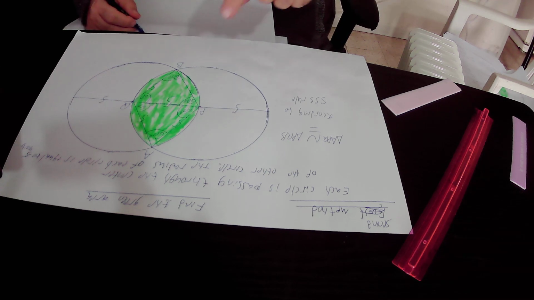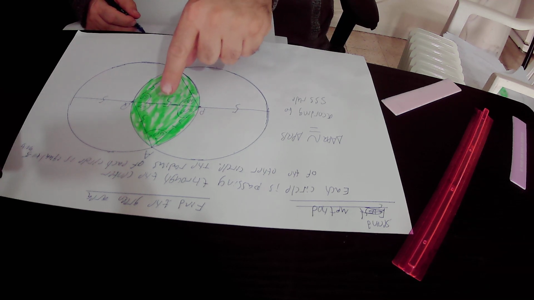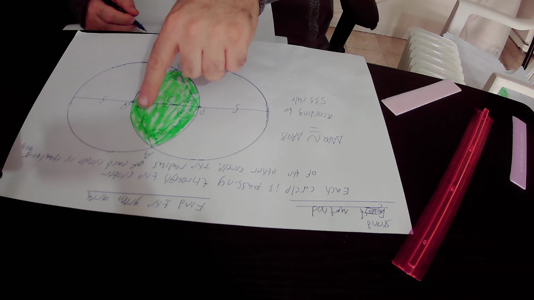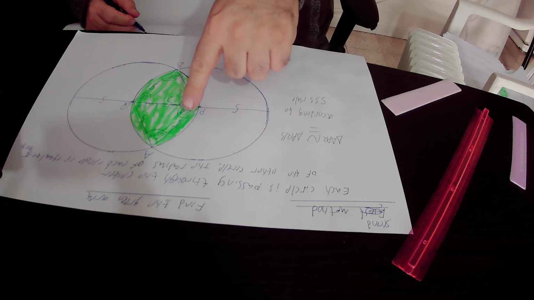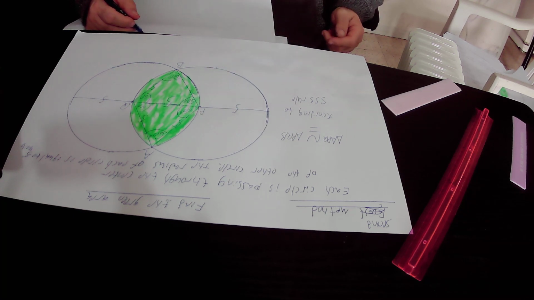And if we add to the area of those two triangles the area of the 4 segments AQ, BQ, PB, and AP, we will get the area of the green shape.